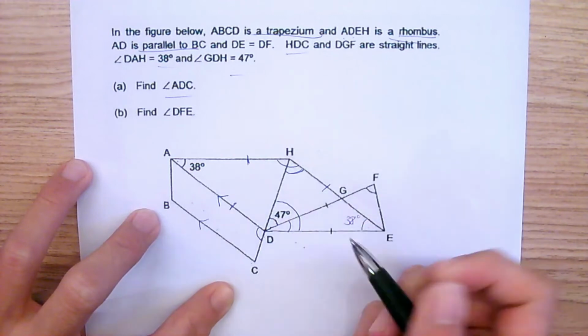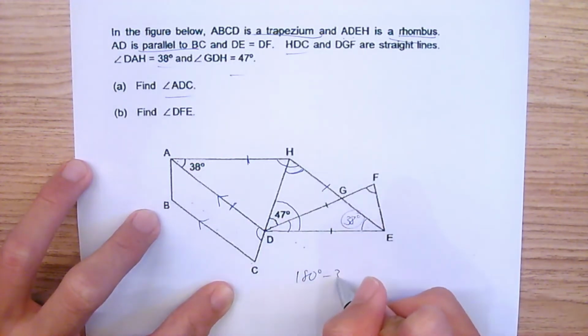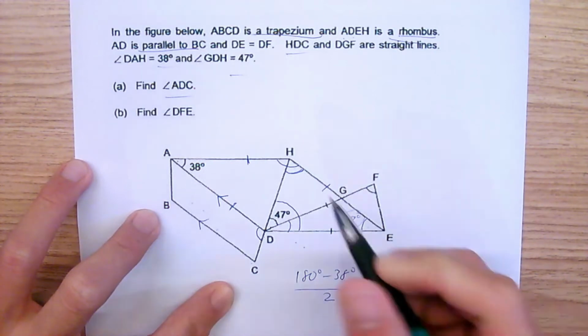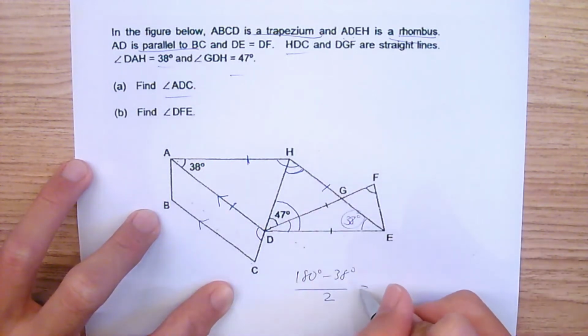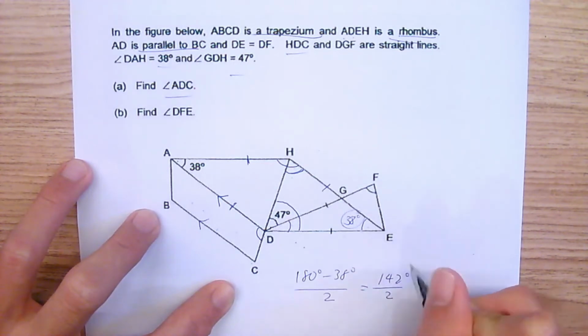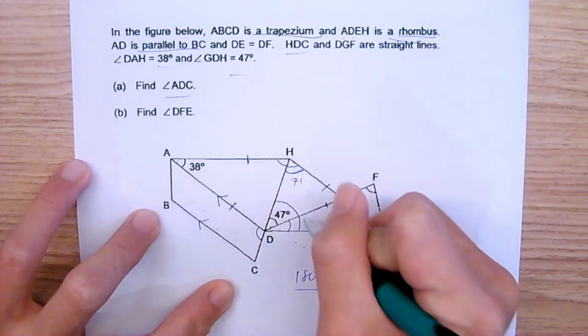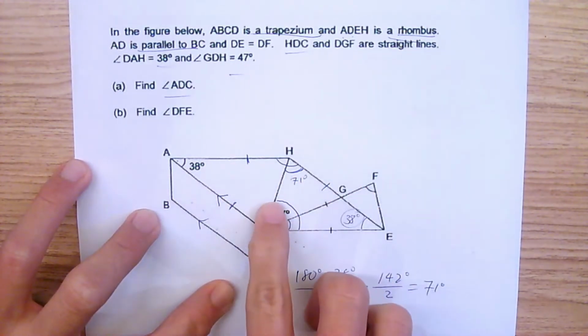So I'm going to find this one right now. I'm going to take 180 minus this 38, and then divide it by 2, to find these two base angles. So this will give me 142 over 2, and this will give me 71 degrees. So this will be 71, and this entire thing will be 71 as well.